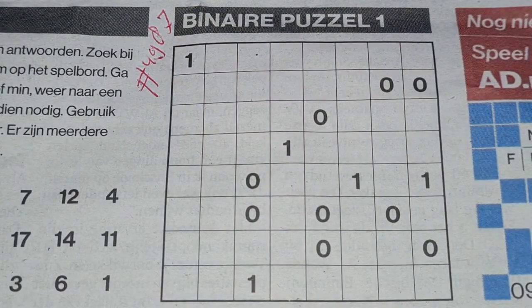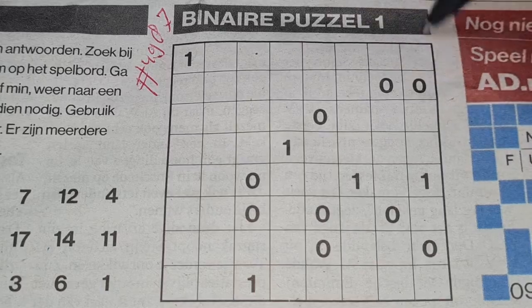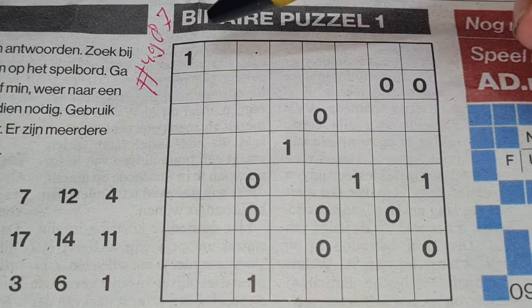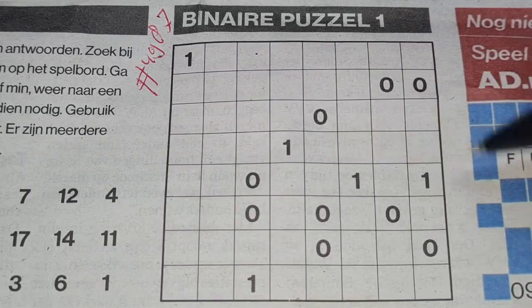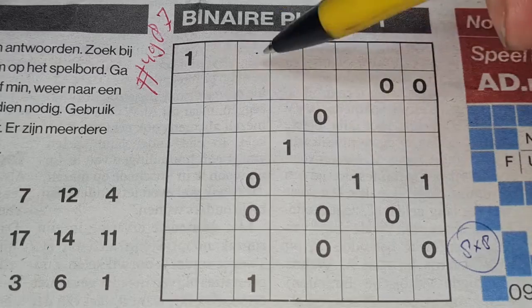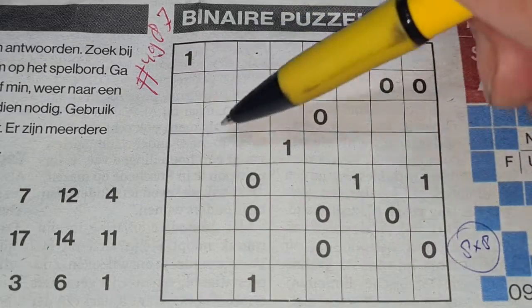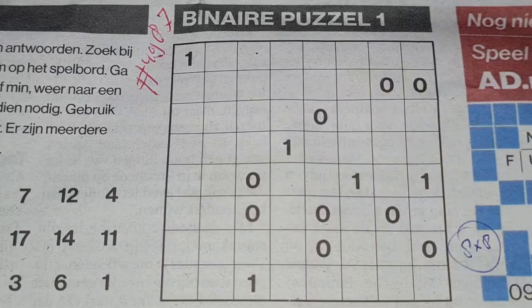Number 4987. And what kind of binary puzzle is this one? Let me count the boxes. 1, 2, 3, 4, 5, 6, 7, 8. It's an 8 by 8 binary puzzle. That means in a column or in a row there are always 4 O's and 4 1s. Alright, so let's get started.